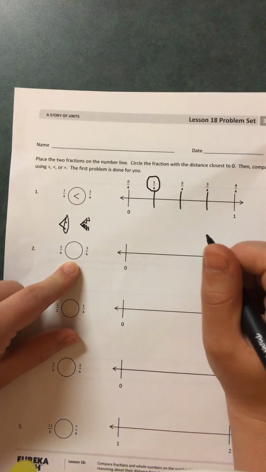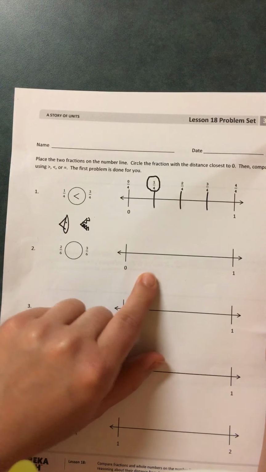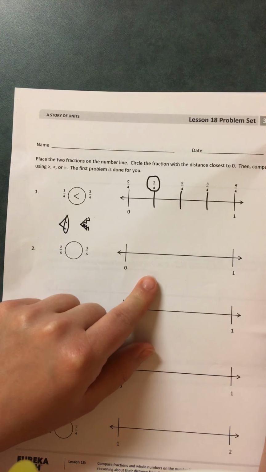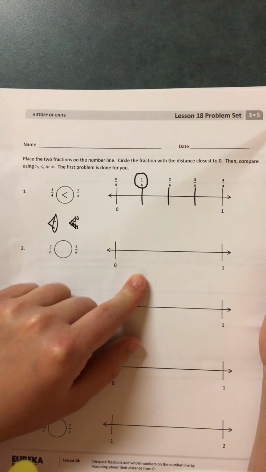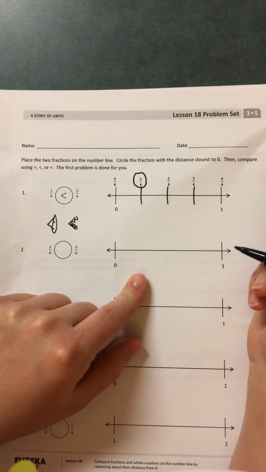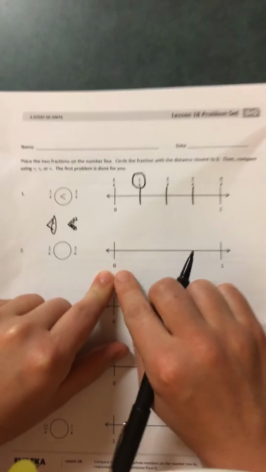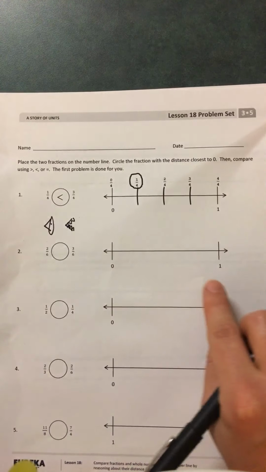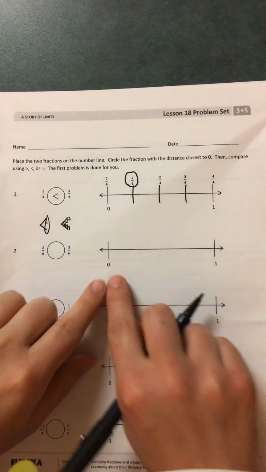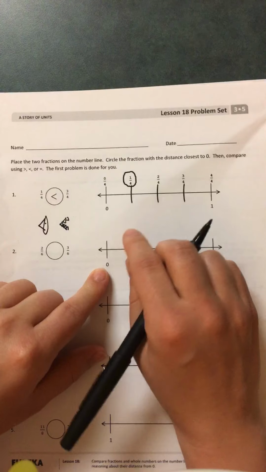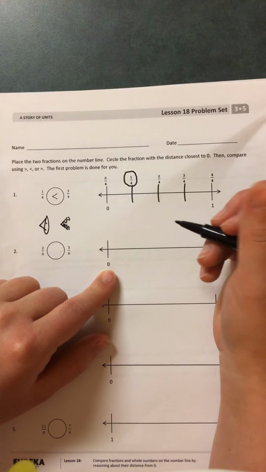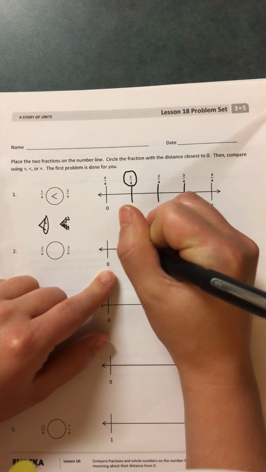Looking at the next one, I'm in sixths, so I'm going to break apart my number line into sixths. And class, you know that when we do that, we do one less line, so we're going to draw 5 lines on our number line. We can also notice that it's starting at 0 and going to 1, so we're not having to worry about breaking every whole into 6. We're just doing this part into 6. So, 5 lines.